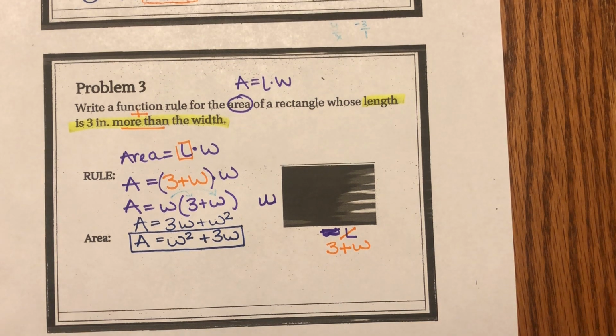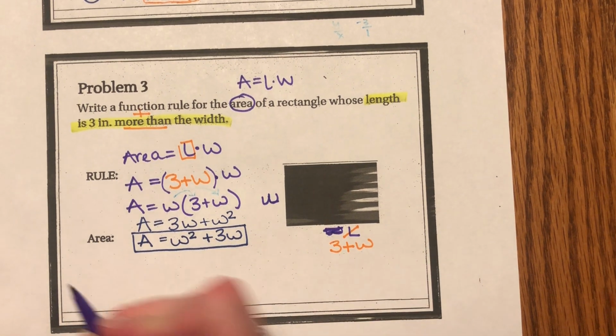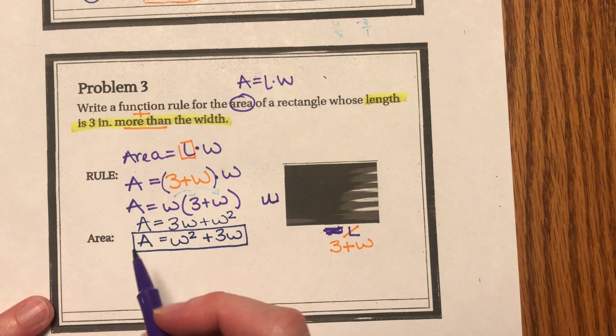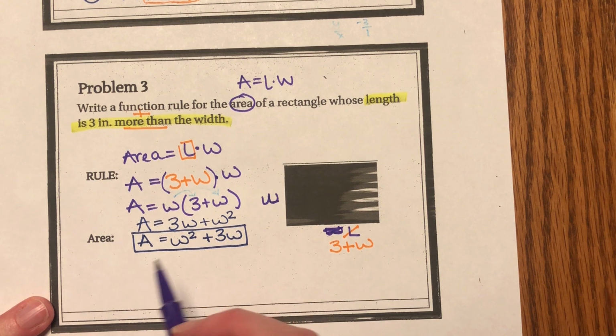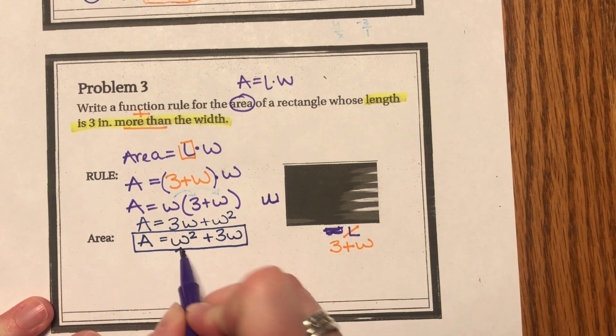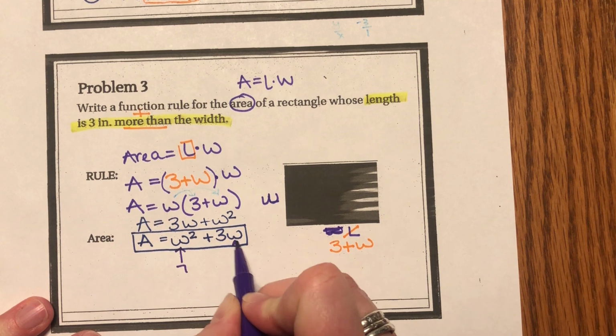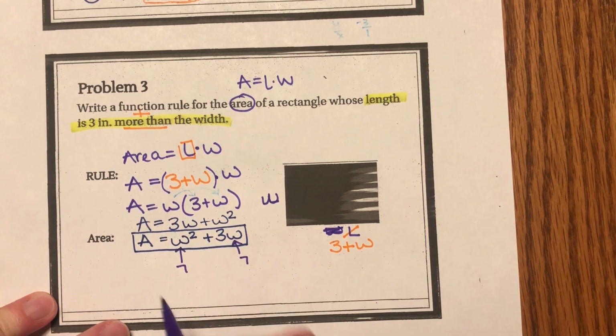Then to answer the question, it says, what is the area of a rectangle with a width of 7 inches? So that's the part that's missing on your notes page. So I'm just going to show you really quick what that's going to look like. You're going to plug in a 7 for the width. So anywhere you see a W, you're going to put a 7 and then solve.